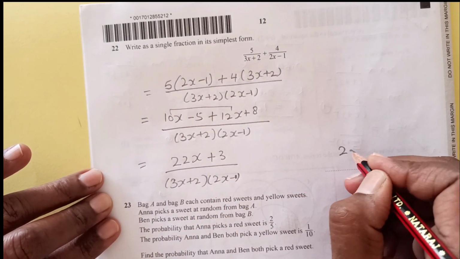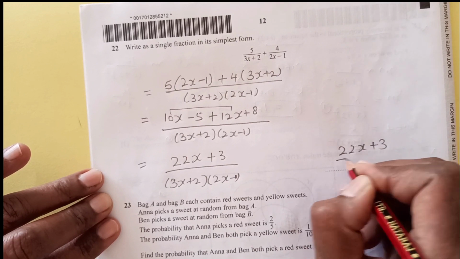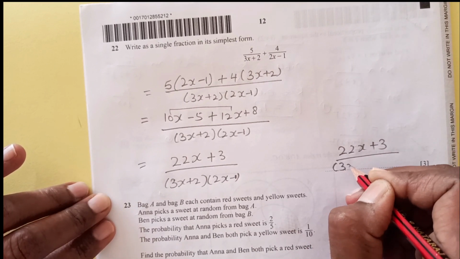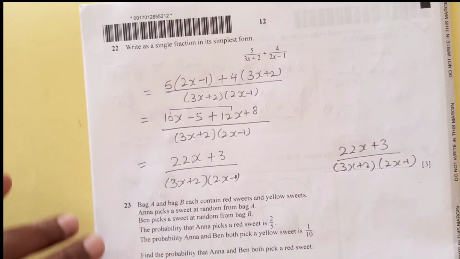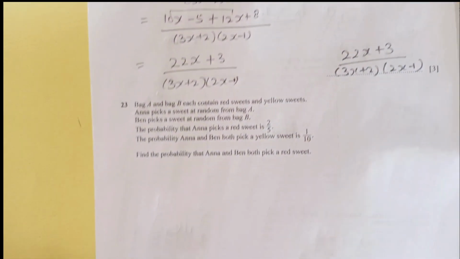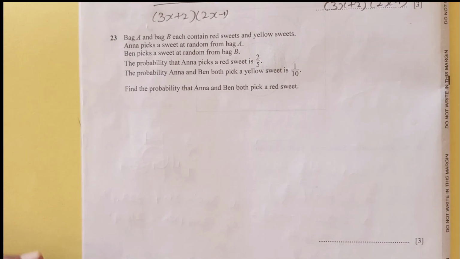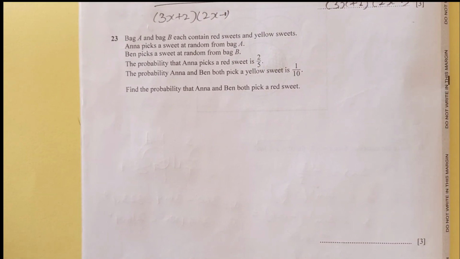So this is the final answer. Make sure that you write your answer in the space provided. Now here is question number 23, which is the last question of this paper.